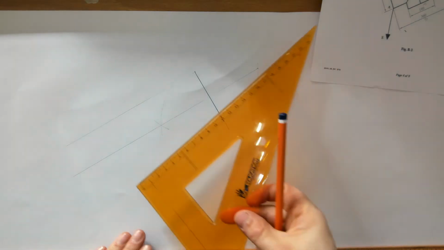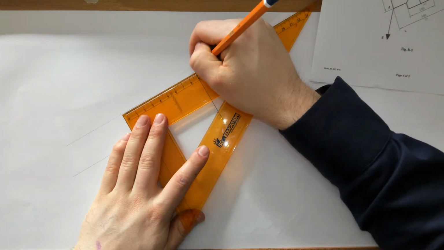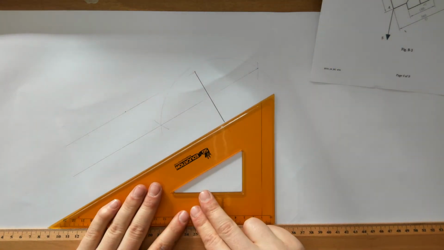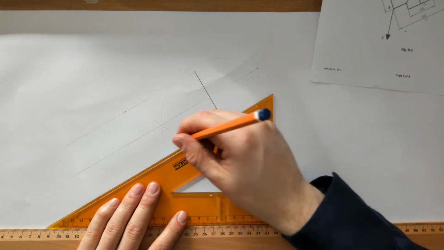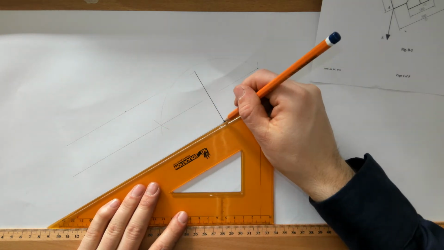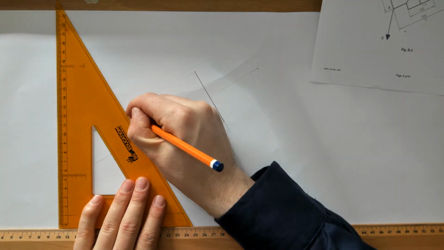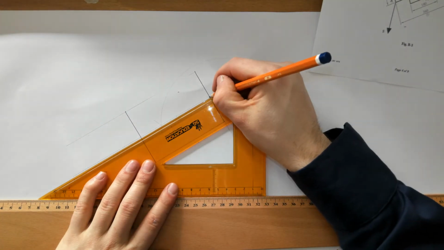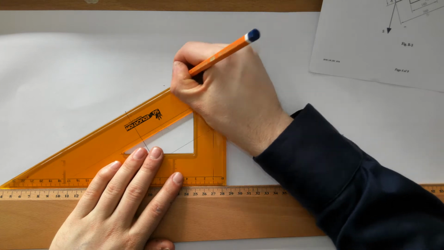Right, now, the house is 90 long. So I can mark this in here.